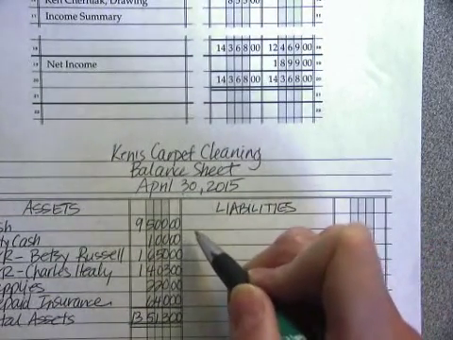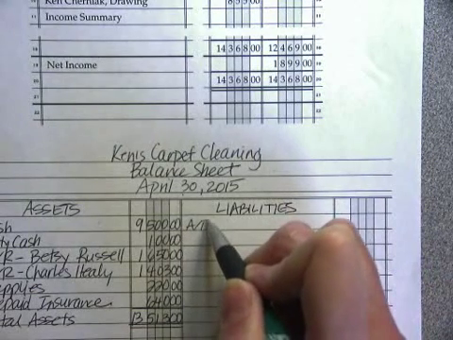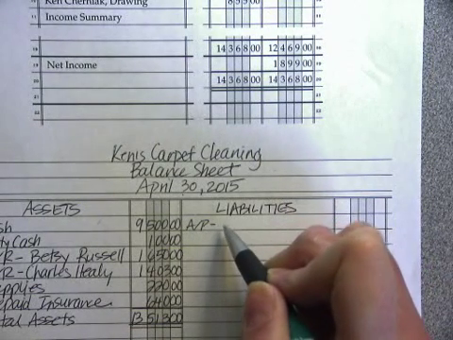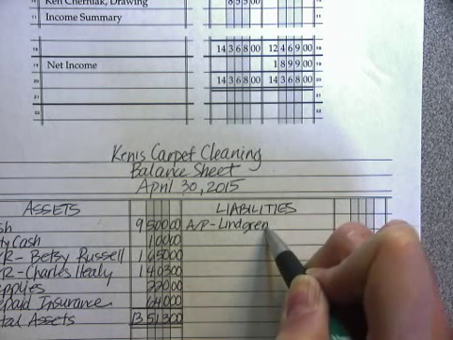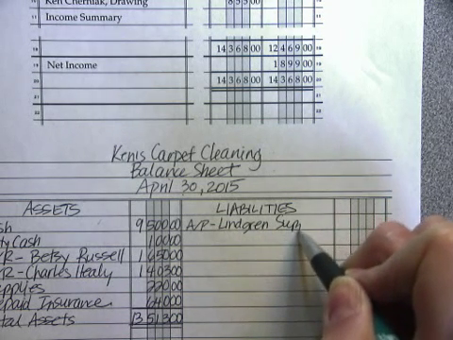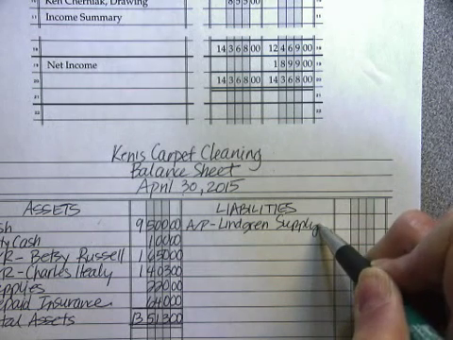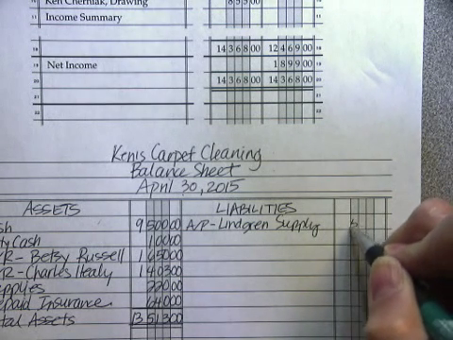And we have 2 accounts. We have accounts payable for Lindgren Supply. And that is 548.